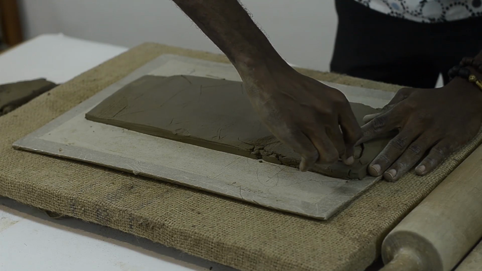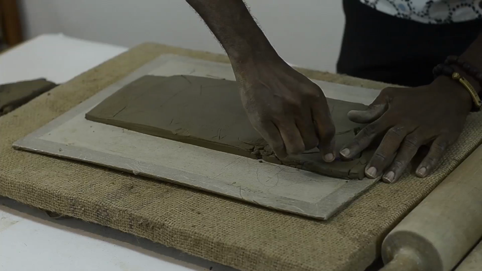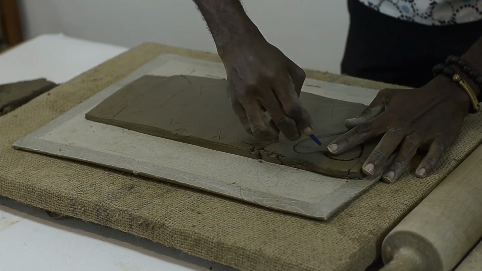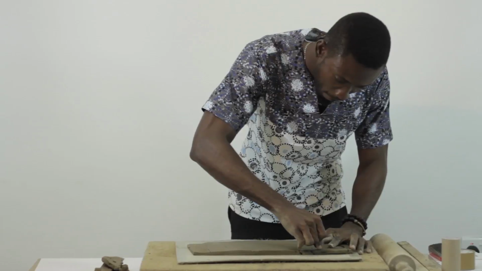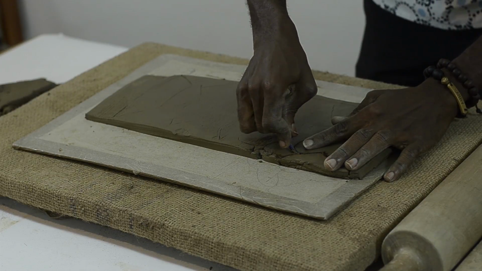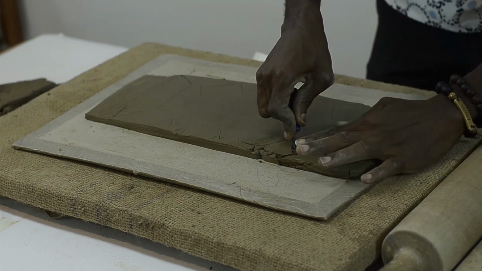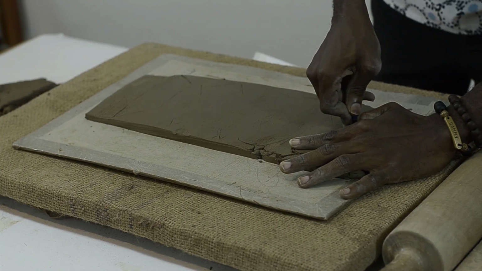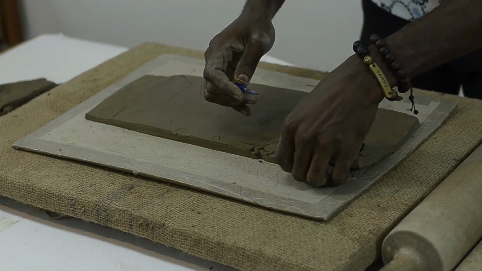So gradually we cut out the lab or the hats from the clay sheets.